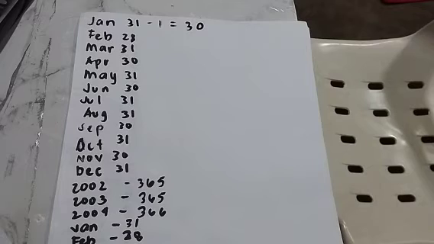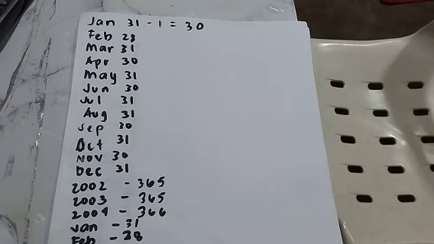So, simulan na natin i-add tong mga 30 plus. So, 3, 6, 9, 12, 15, 18, 21, 24, 27, 30, 1, 2, 3, 4, 5, 6. So, 306 lahat to.